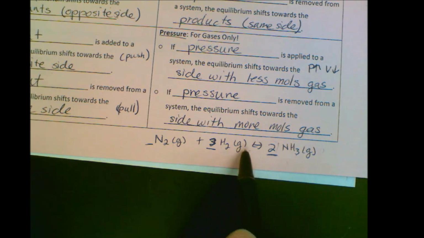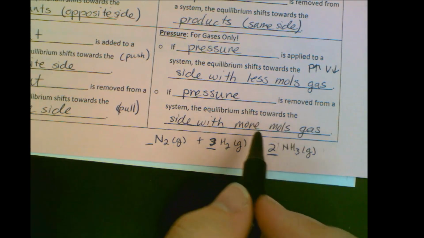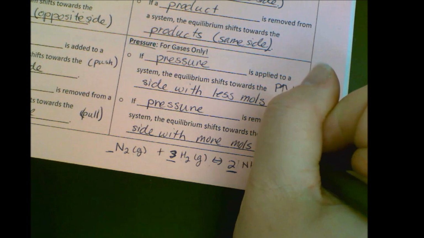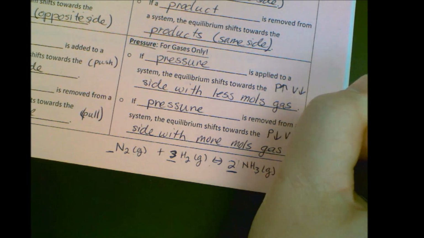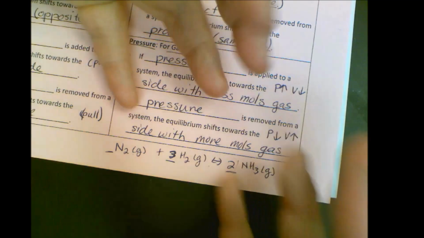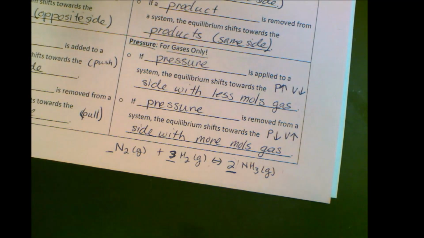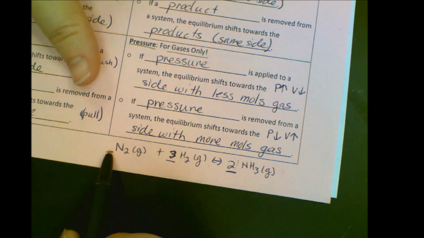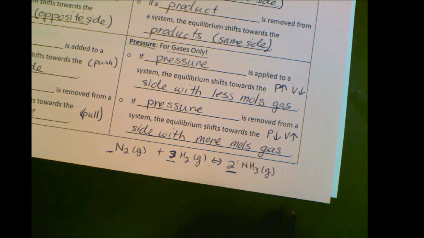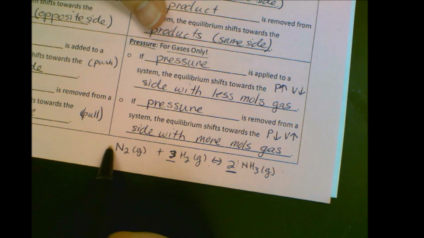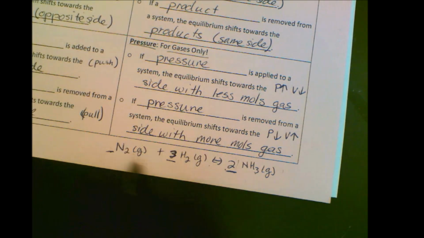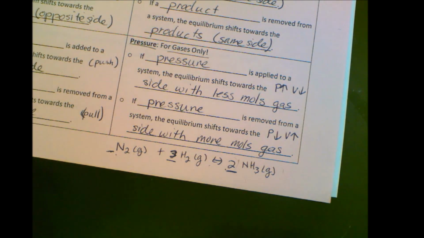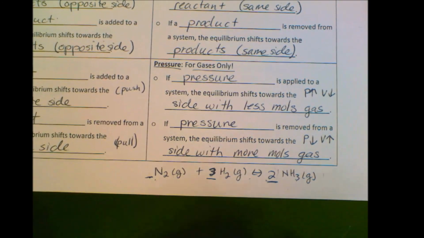Okay. So in this case, if we can also think of this one as our pressure going down, then our volume is going to increase. We're spreading it out. So we want to take up as much space in that container as possible. So we want to shift towards the side with more stuff to take up the space. So in this case, we've got 4 moles on the reactant side, 2 moles on the right. So if we remove pressure from this whole system, it's going to shift towards the side with more moles of gas. Okay? So this overall summary is going to help us do our practice.